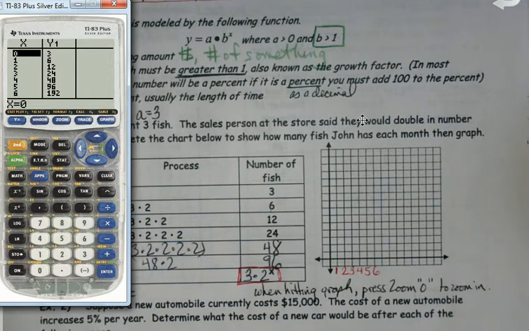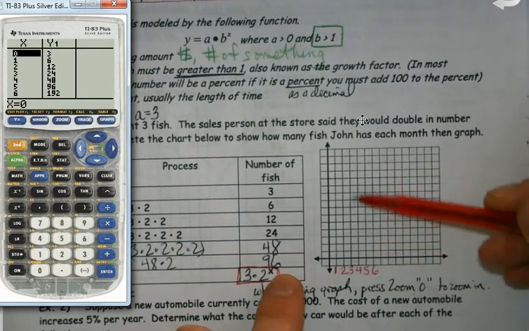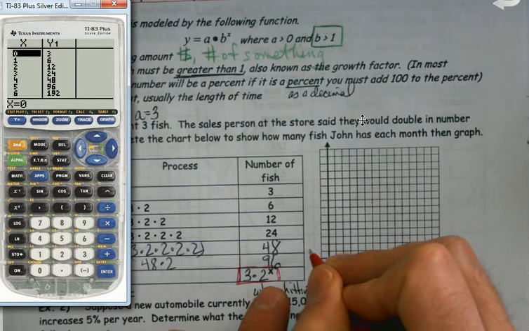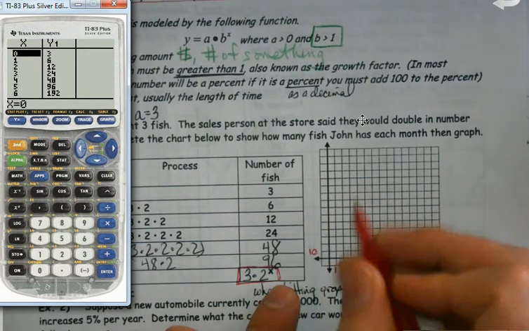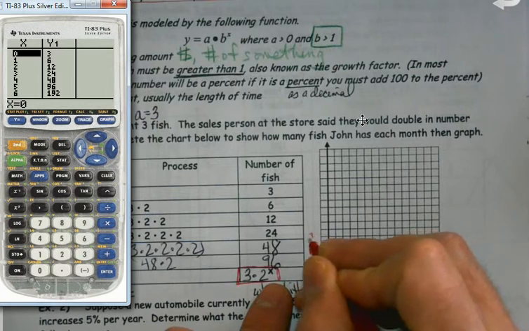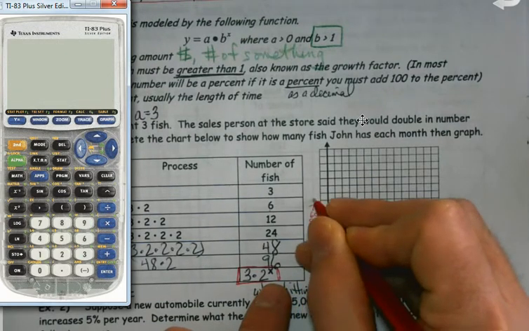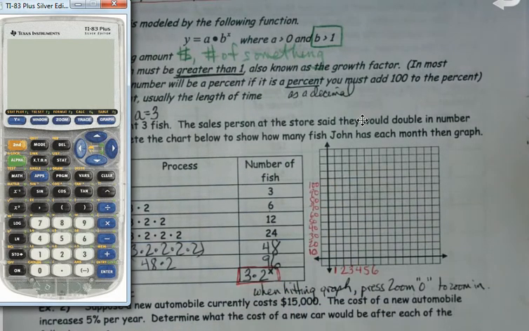Instead of making each line worth 1, maybe what could I make each line worth? We could try, but I still think if I did 2, I'm going to need about 50 lines, and I don't quite... 10. Okay, let's try 10 out. So 20, 30. So if we did each one for 10... And again, there's not a right way to do this. It's not like, well, you have to do it this way or else. As long as it can fit on your graph, okay, try something out.